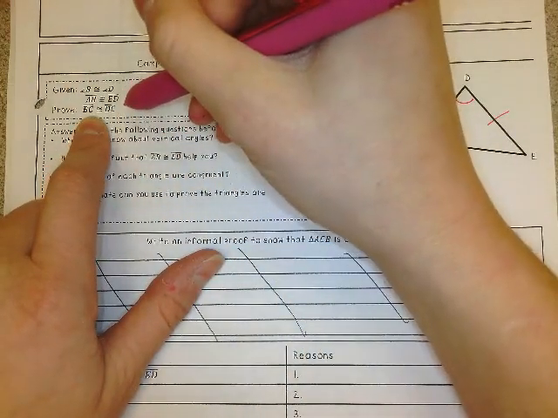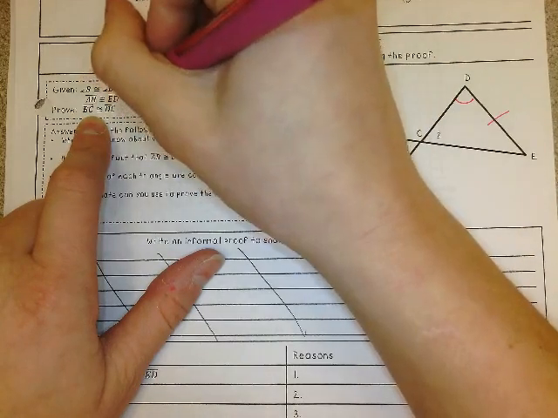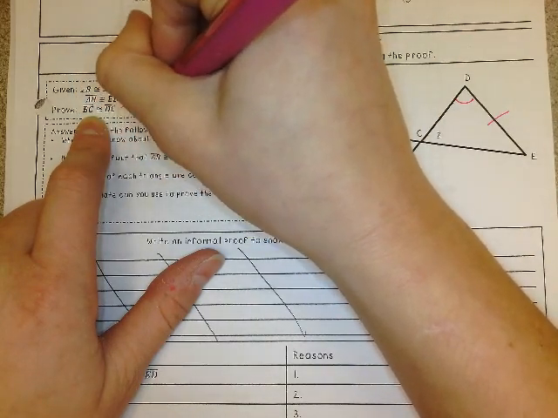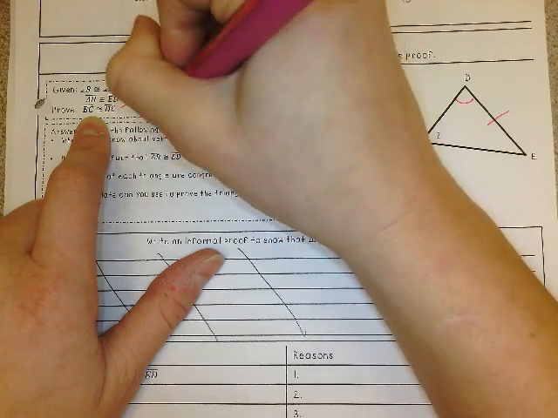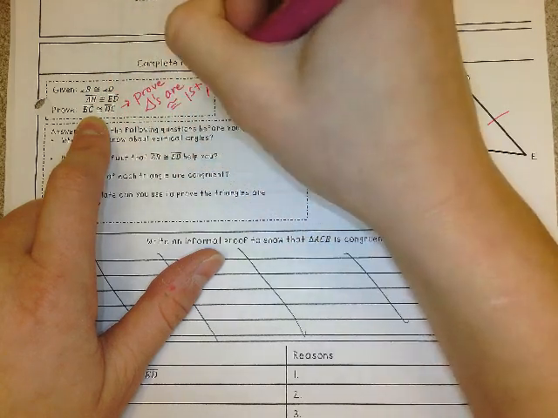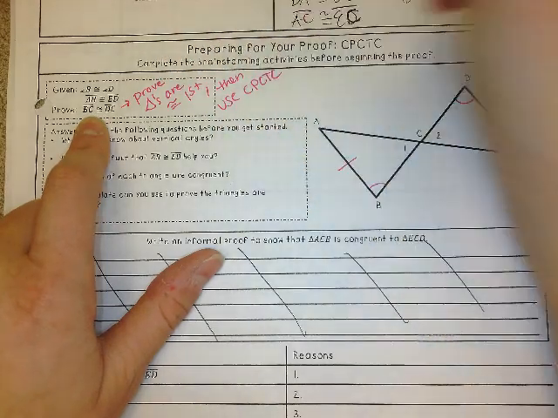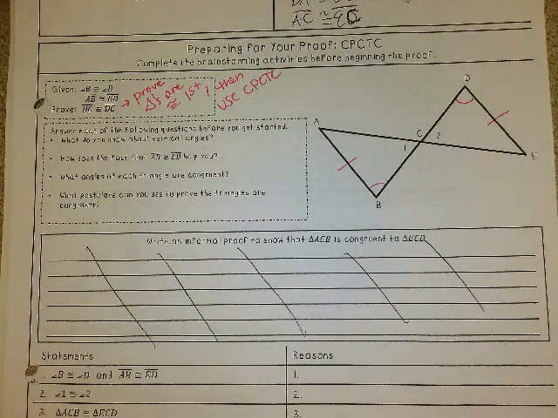Remember, that's not a triangle, but you have to prove the triangles are congruent first. Then use CPCTC.